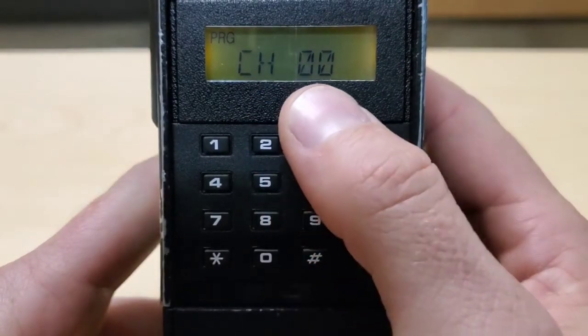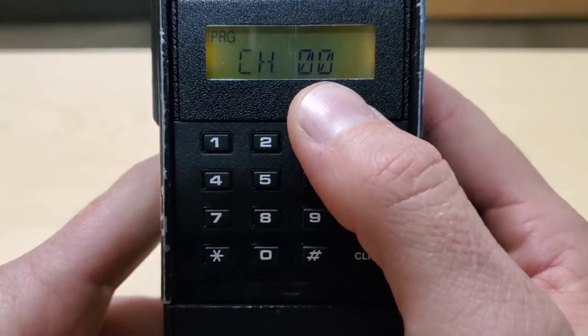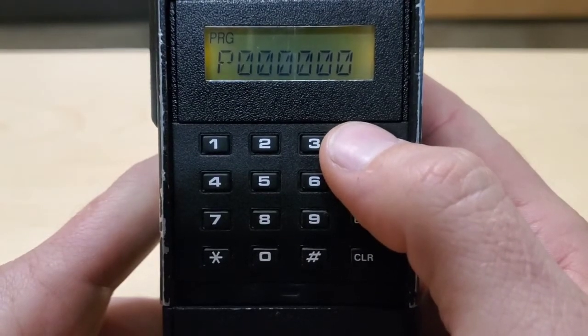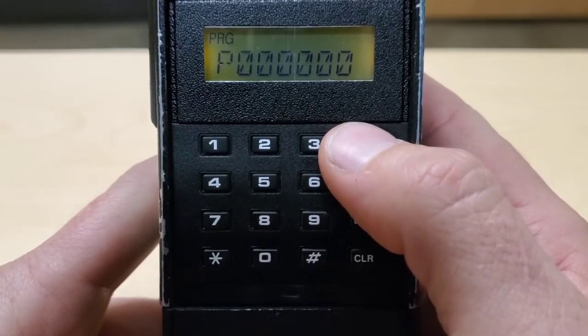So we're already on the 0 codes, is what I'm calling it, or the 0 programming menu. So we use function to move through it. Here's that password, which we saw was all 6 zeros.